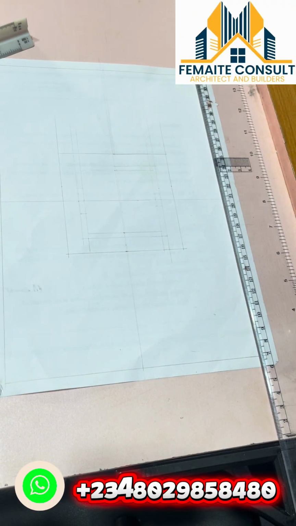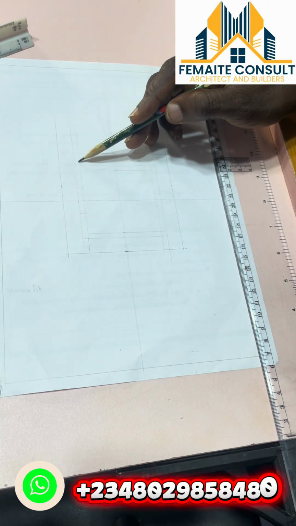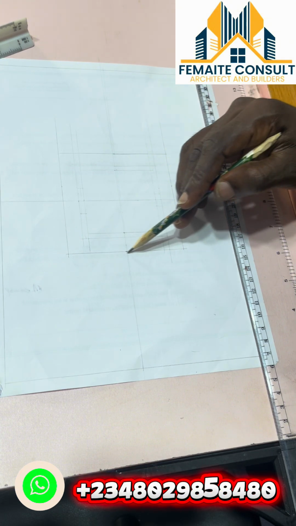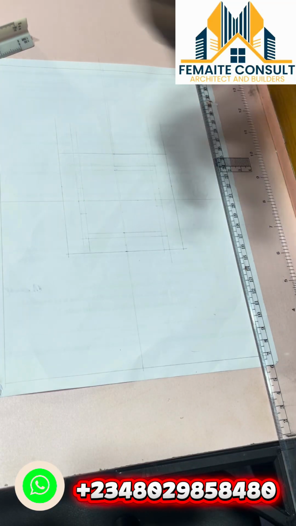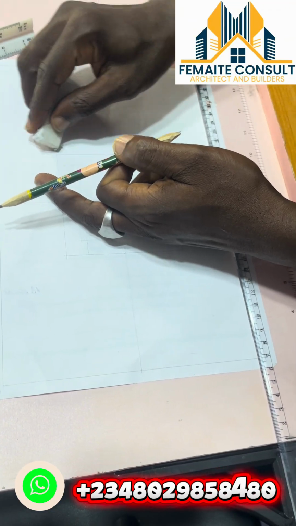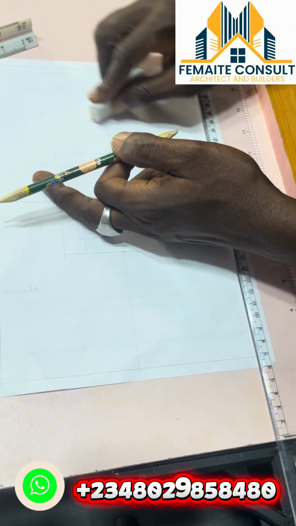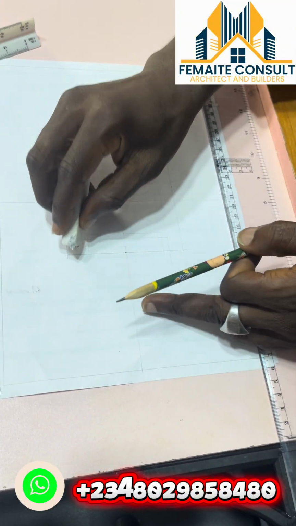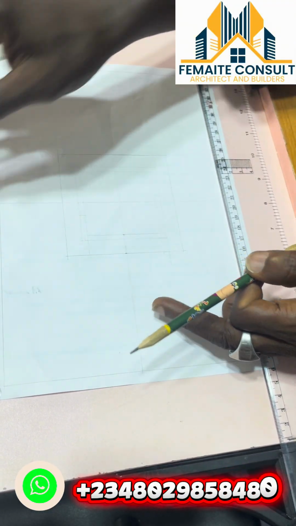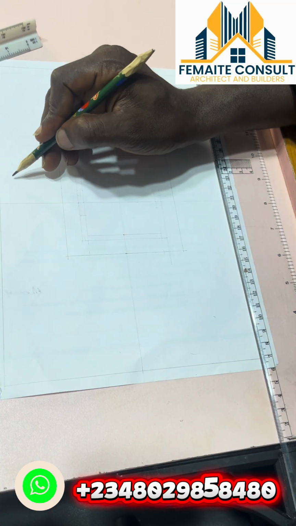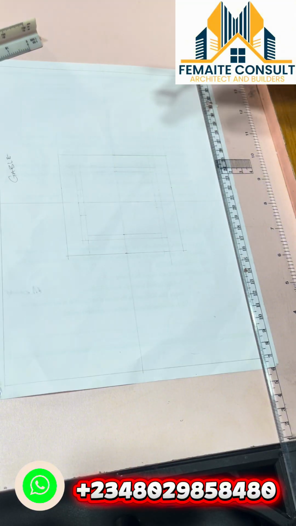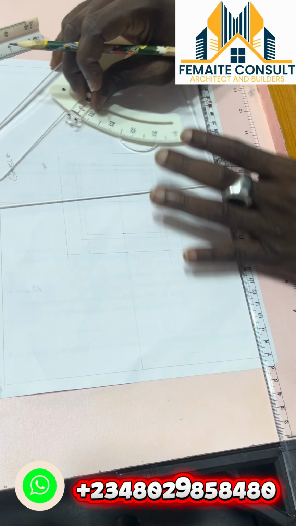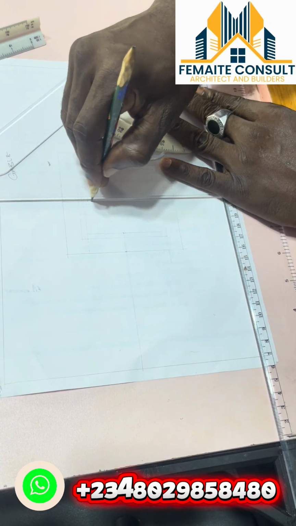So you can see this is the plan and this is the roof. It shoots out from the wall 600, so it will cover the block and protect it from rain. What we are doing is a gable roof. Gable roofs are roofs that fall in two sides, that's left and right. Thank God we already have our middle line. So just stick it out.